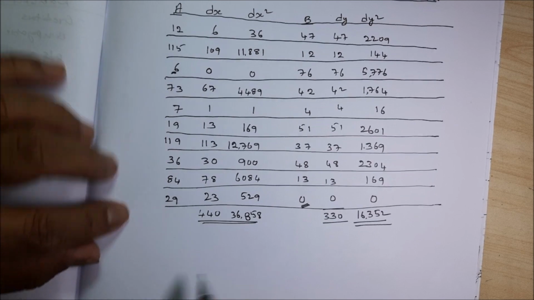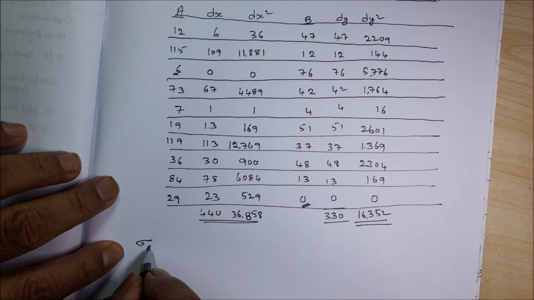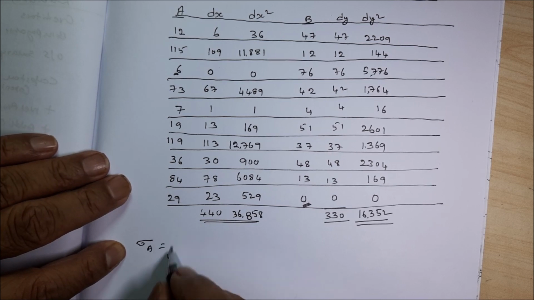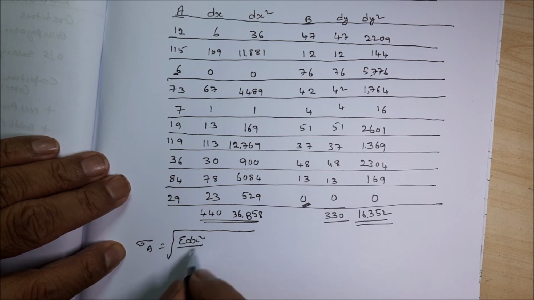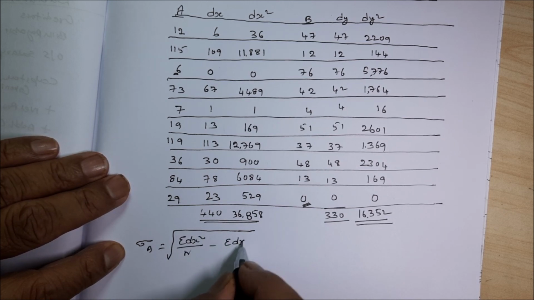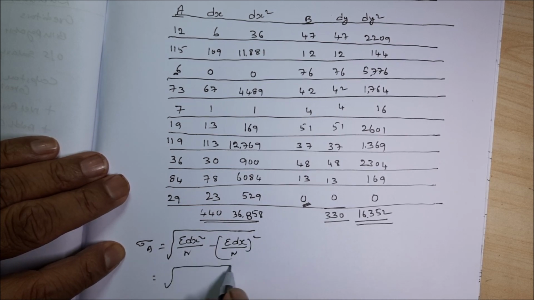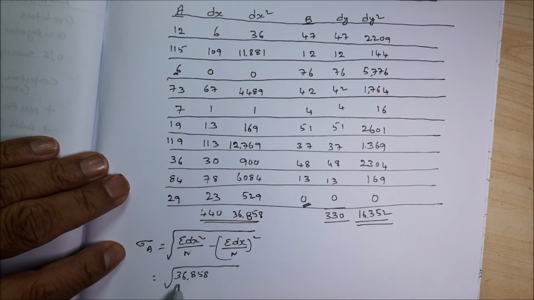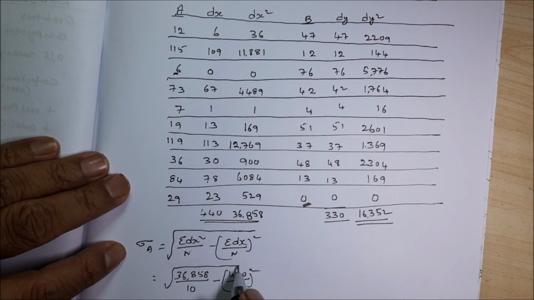Now first let us work out standard deviation. Standard deviation of A is equal to square root of sigma dx square by n minus sigma dx by n whole square. Sigma dx square is 36,858, divided by n, the number of items, which is 10 because it is an individual series. Then sigma dx is 440 divided by 10, whole square.